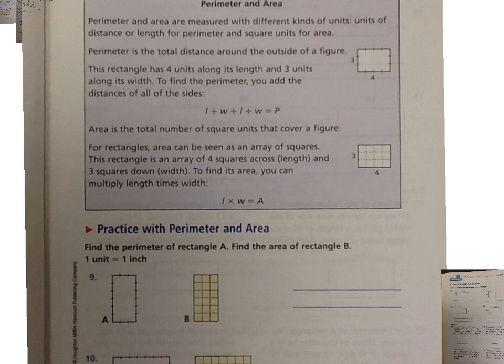This rectangle has 4 units along its length and 3 units along its width. To find the perimeter, you add the distances of all the sides. So length plus width plus length plus width, or 2 times the length plus 2 times the width. Then area is the total number of square units that cover a figure. For rectangles, area can be seen as an array of squares. This rectangle is an array of 4 squares across the length and 3 squares down the width. To find its area, you can multiply length times width.